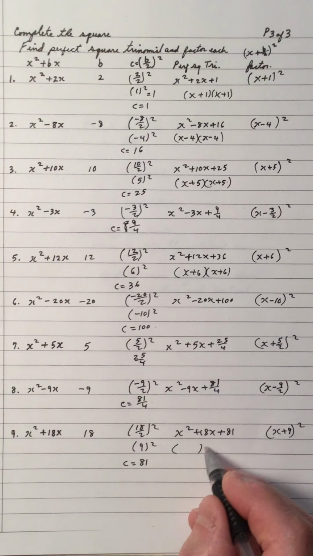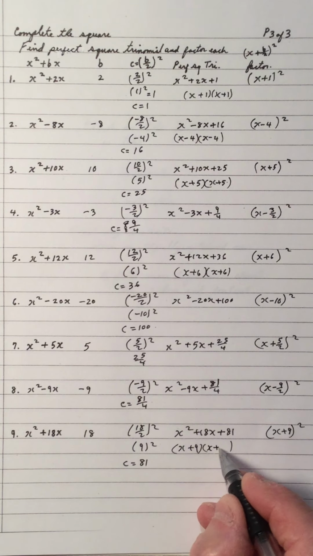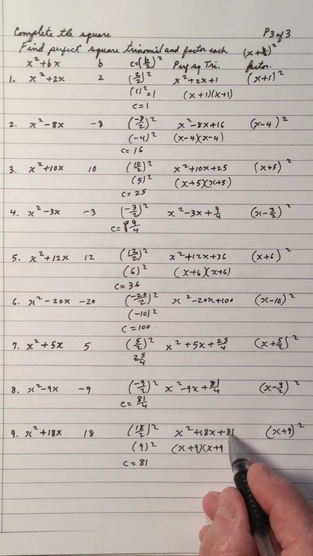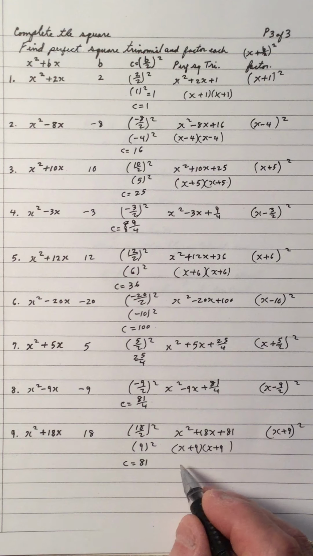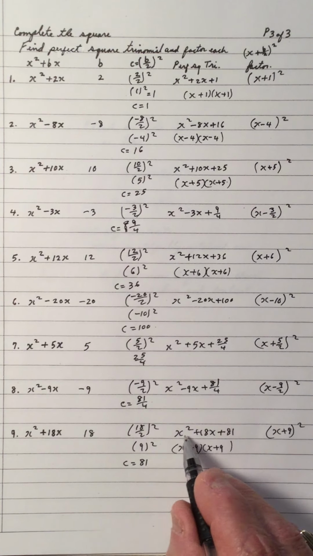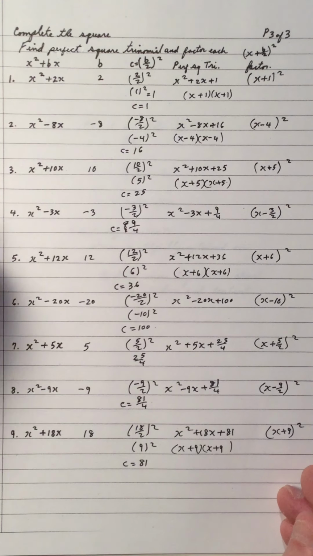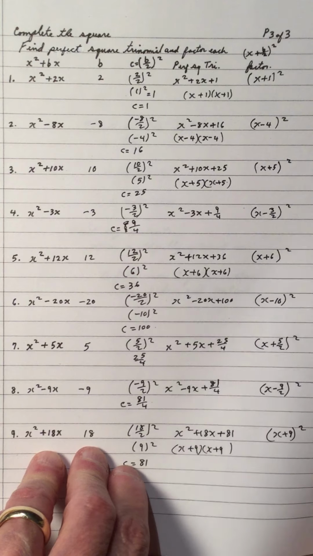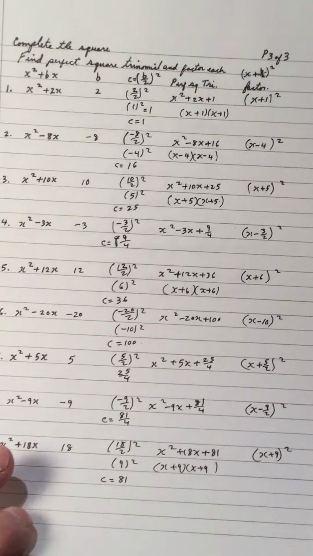And just to make sure, that should be x plus 9 times x plus 9. 9 times 9 is 81 as a product, and 9 plus 9 is 18 as a sum. So if you FOIL that out, you will get that trinomial there, and there's the factorization written as a square. So that's completing the square. Practice, practice, practice, because we'll need that in the next topic.